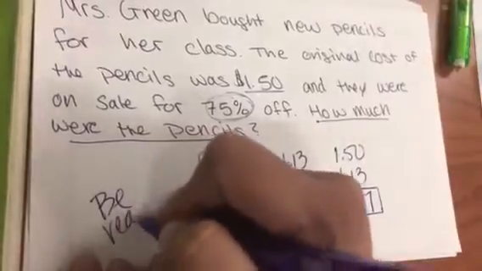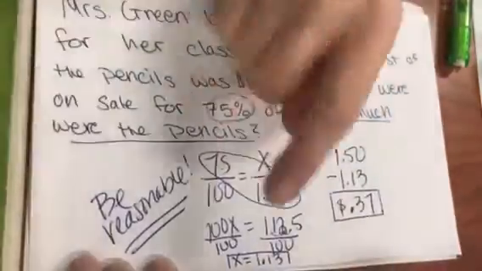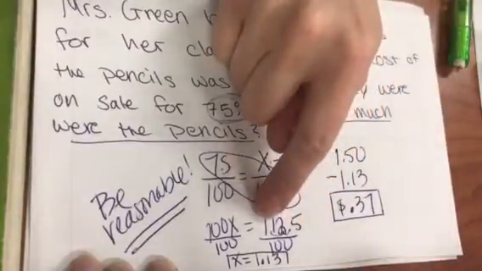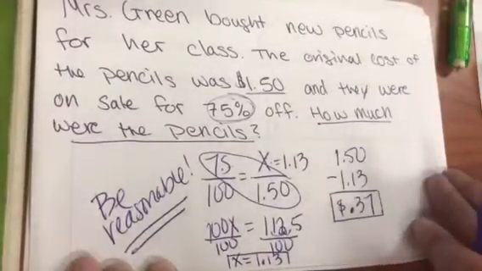That's what I do every day. Reasonable. I know. Like if Miss Green would have only moved it one place, it would have been $11.25. And that wouldn't have made sense. We got to think about that. Not that Miss Green would ever do that.